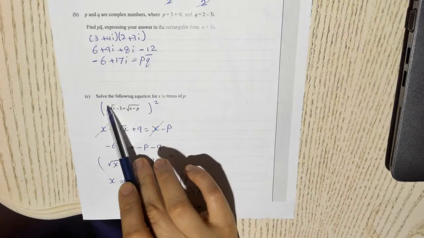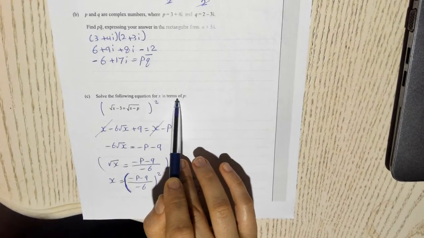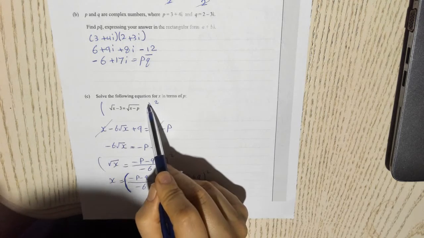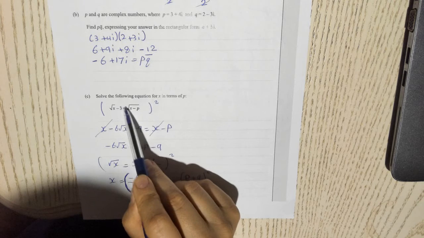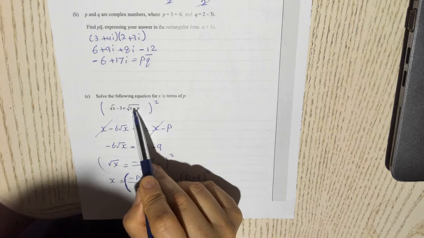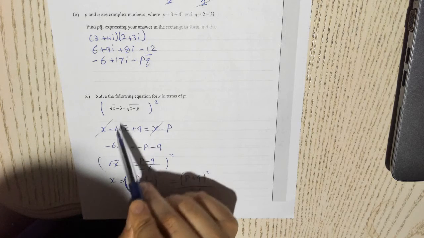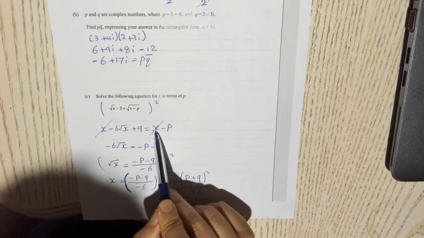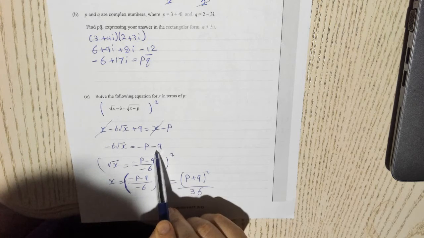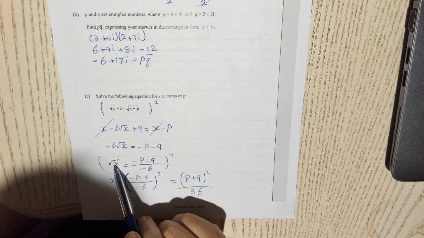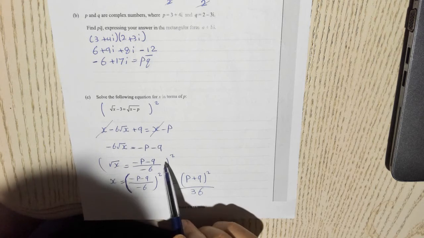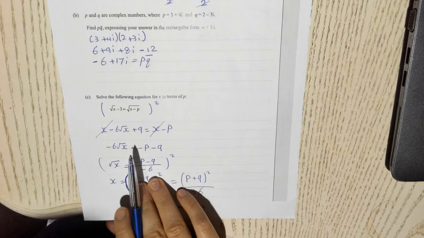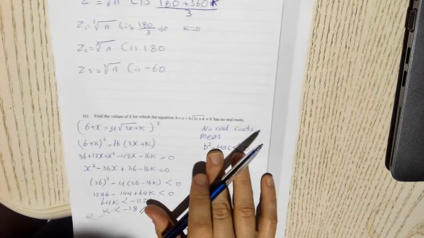Now the next one, it says solve this equation in terms of p. When in terms of p, you will have to square both sides, because I've got a square root and the x is inside that square root, so I can't do anything. So I'll square both sides. When you square both sides, you will end up with this equation here. You eliminate the x's on both sides. You will end up with this one. You will divide by -6, and now I want to get rid of this square root of x, so I will square again, and that's where I will get the result from. So remember, when you have square roots, you will need to remember that you need to square.